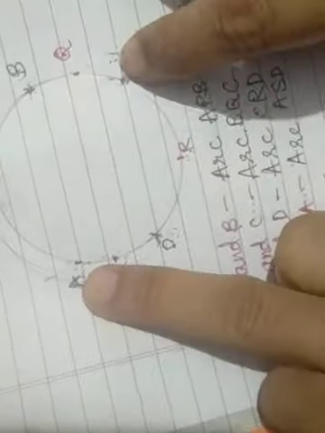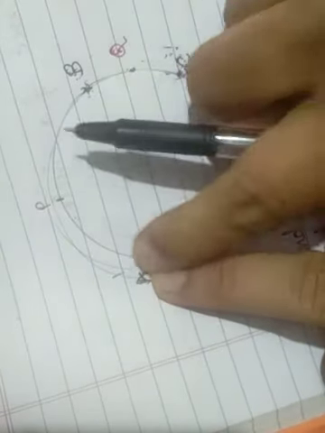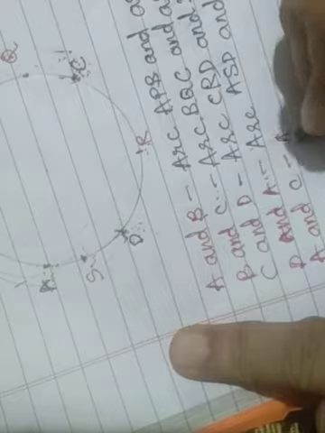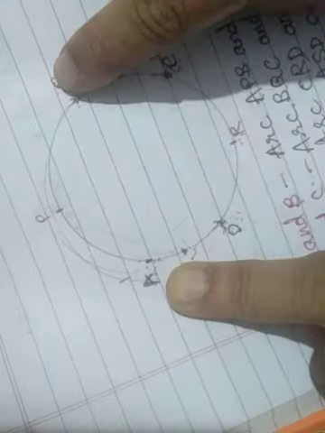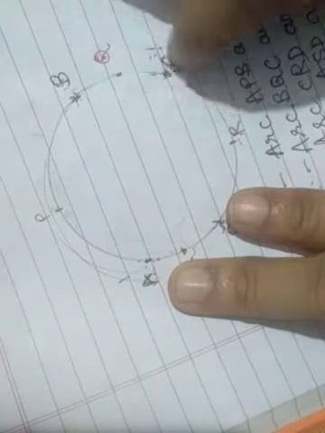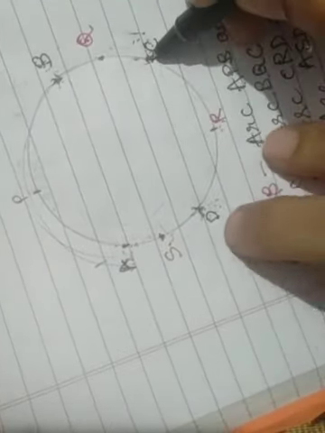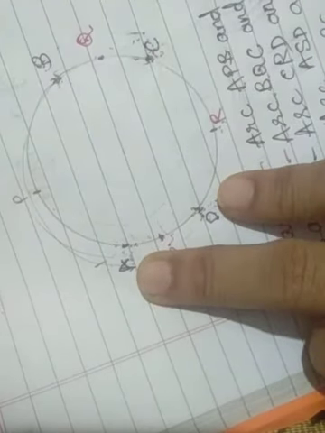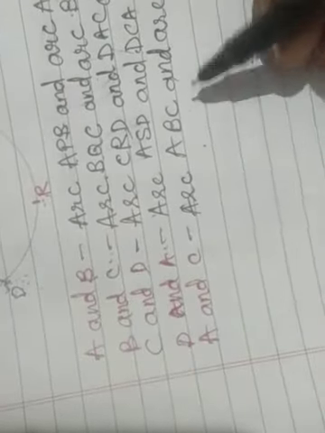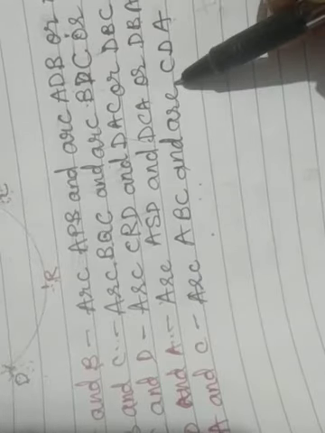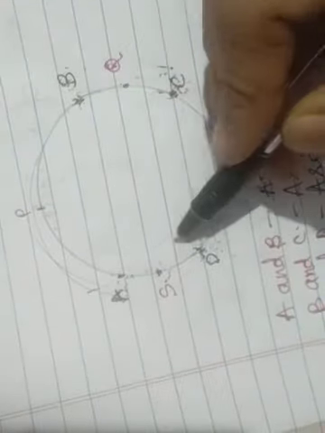So with A and C, if you see this part here, this is one arc, and it already has the middle letter, so we can call it arc ABC, that is this arc, and arc CDA. So you can have arc ABC and arc CDA. You can also call it from behind as ADC, and here CBA. So this is with the points A and C. Now what is left is B and D.